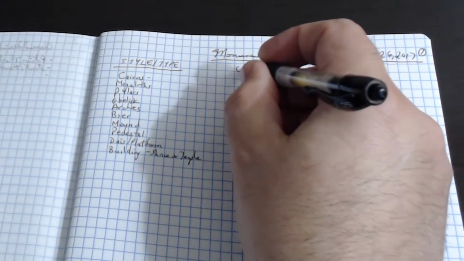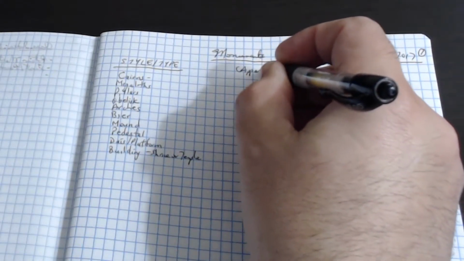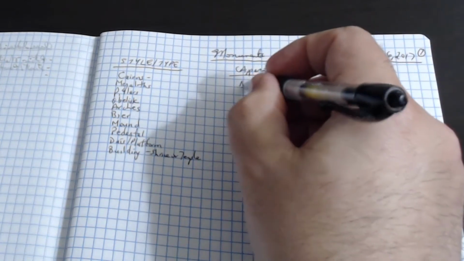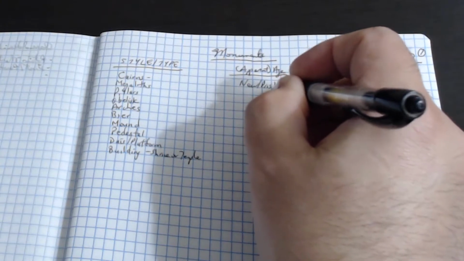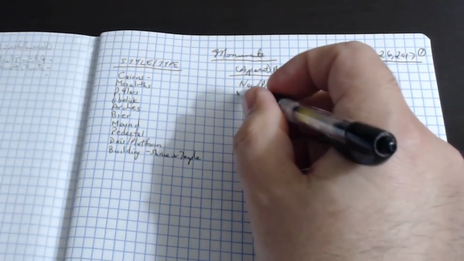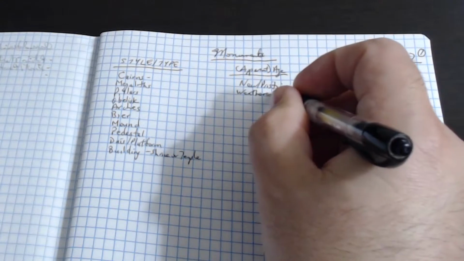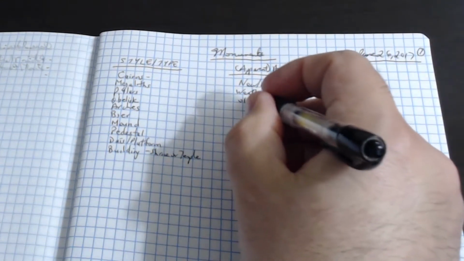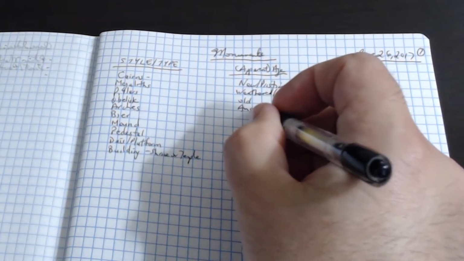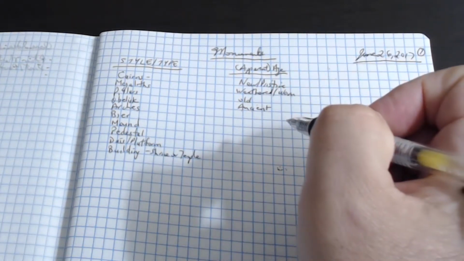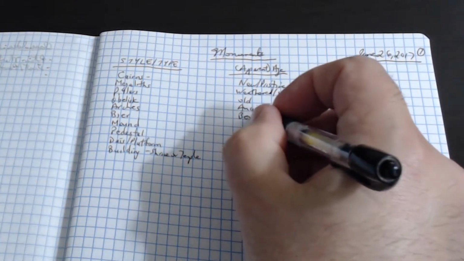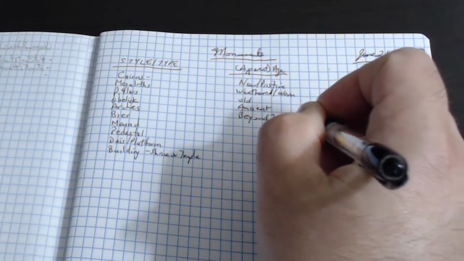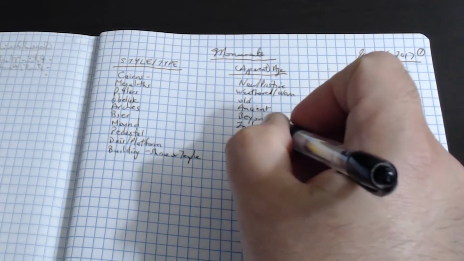Then there would be the apparent age. How old does it look? It can look new or pristine, weathered or worn, old, ancient, beyond imagination, or indeterminate, no idea.